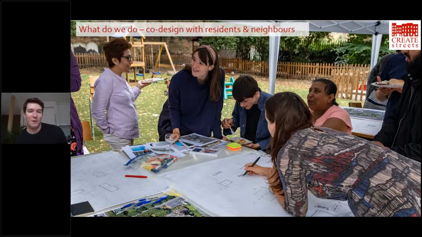And then my favourite part as well, and I think the teams would agree, is the co-design with residents and neighbours. And this is an incredibly exciting project in Tower Hamlets with the St George and East community.